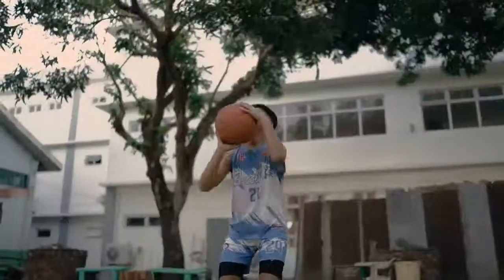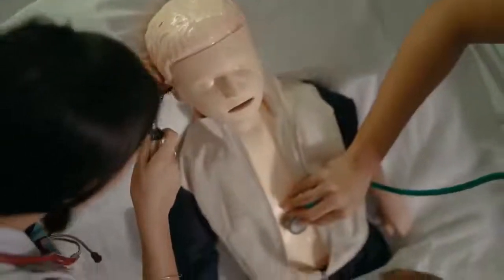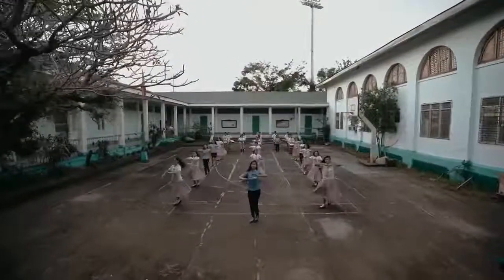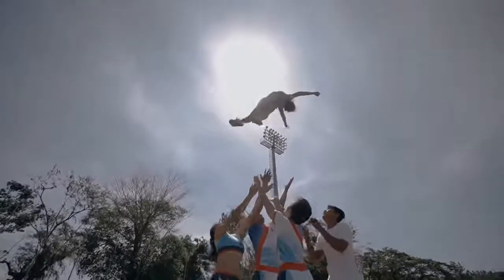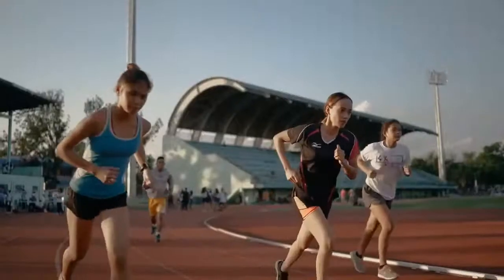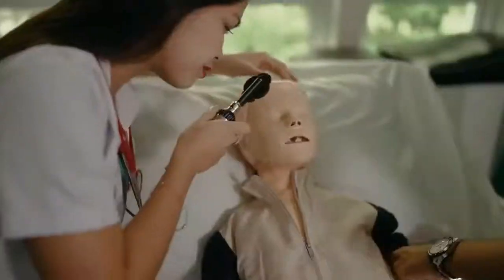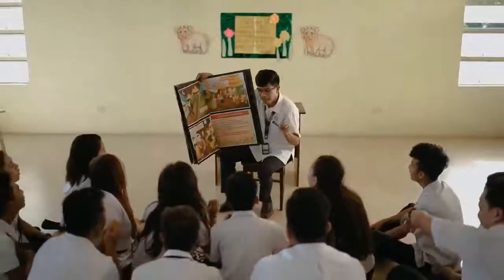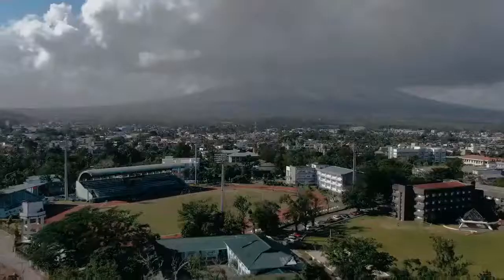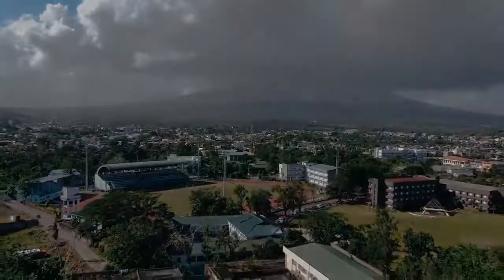Bicol University, burning torch of wisdom, fount of courage, hope, and love, seed of truth and light.